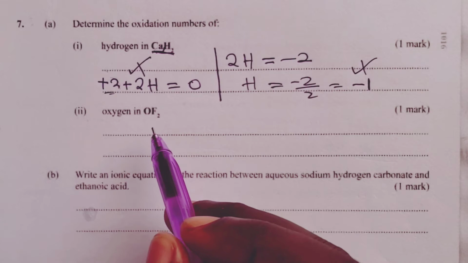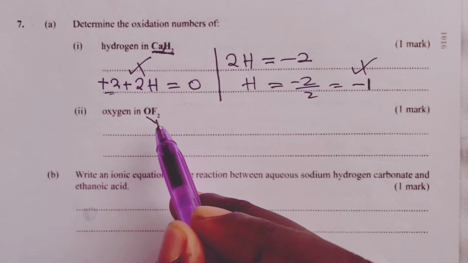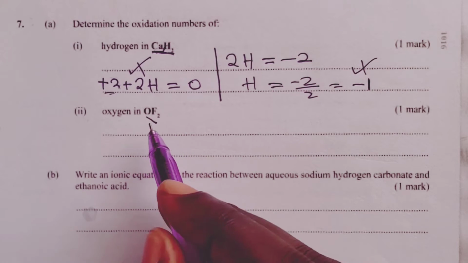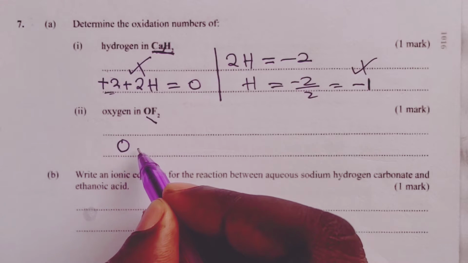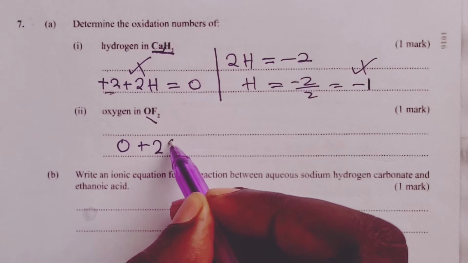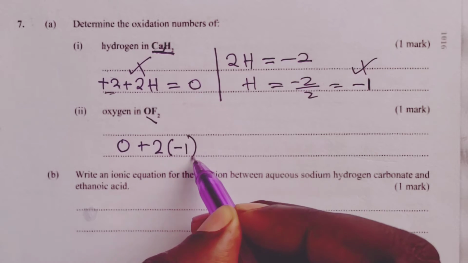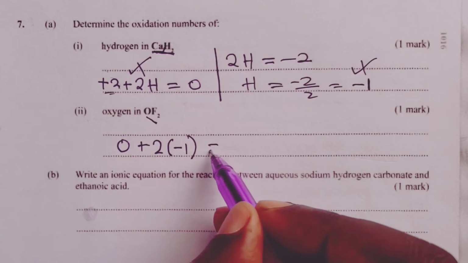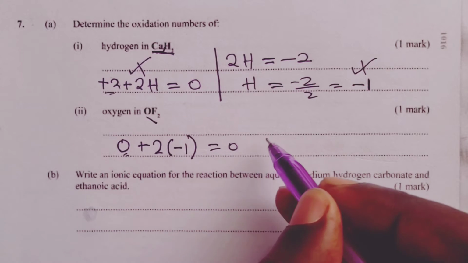How about oxygen in OF2? So here, the oxidation number of oxygen, if you add twice the oxidation number of fluorine, which is known to be -1, we should get 0. This of course is oxygen.